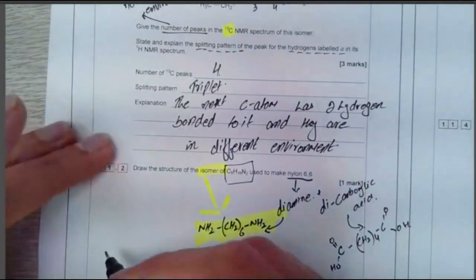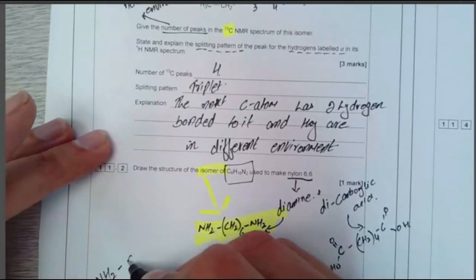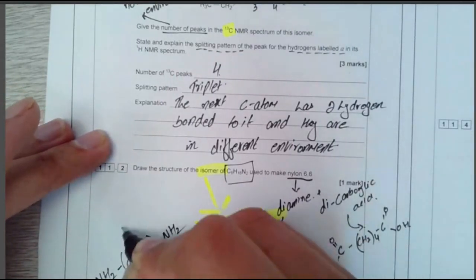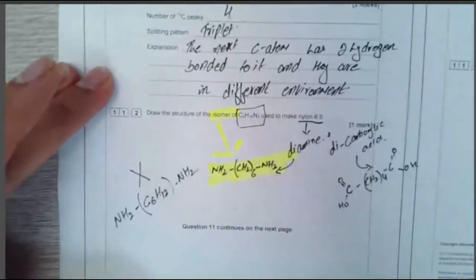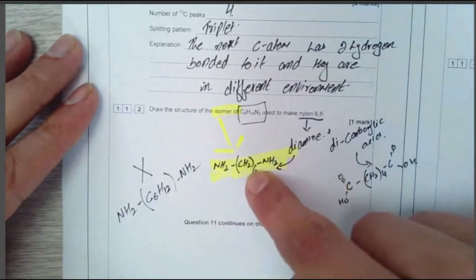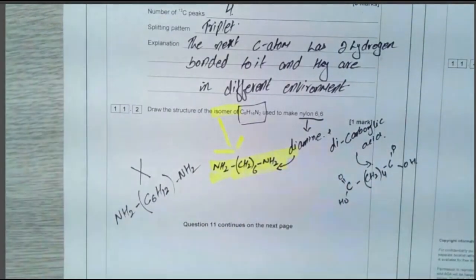Now remember, if you write down NH2-C6H12 and then NH2, this is not considered correct. Why? Because now I don't know how these 6 carbon atoms are arranged. When I write them like this, then I know they are all in one chain. So be careful with that bit.